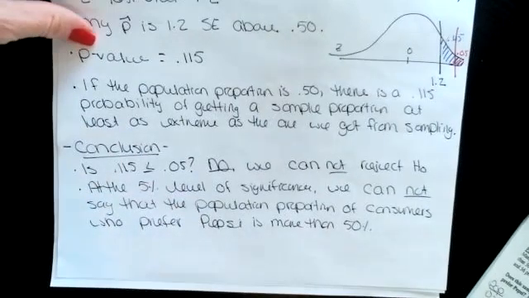Okay, so that was problem number 1. Let's move on to problem number 2. Okay, so problem number 2.